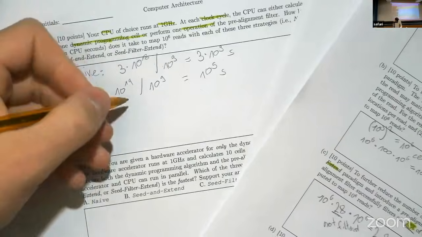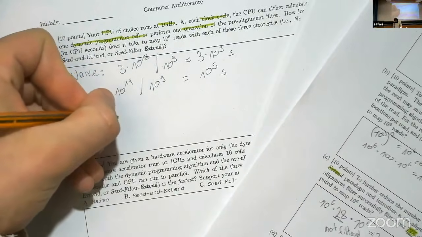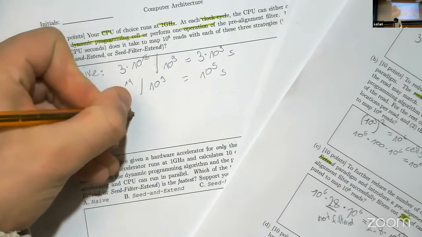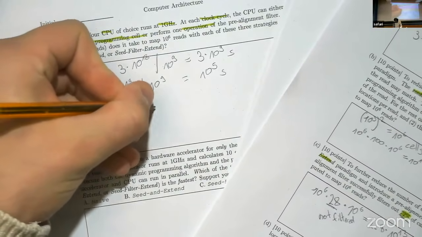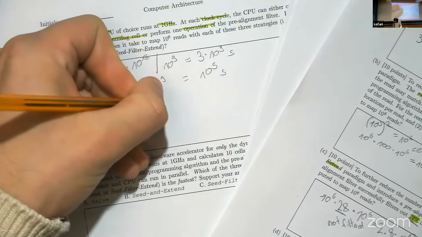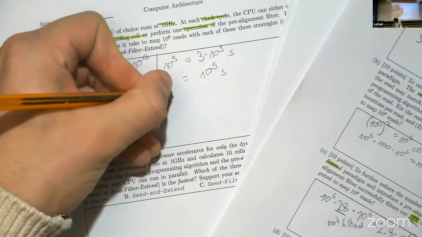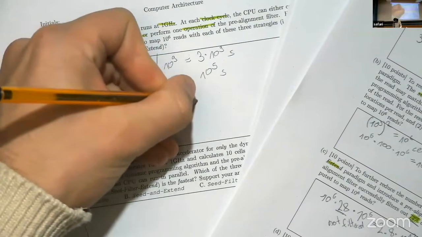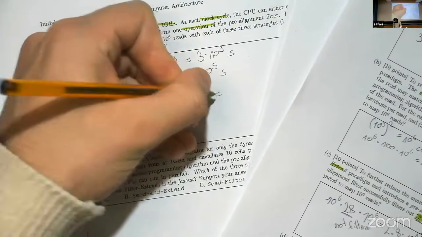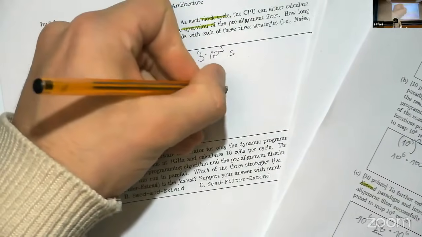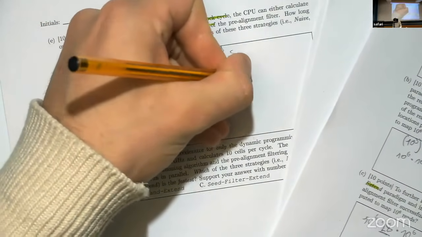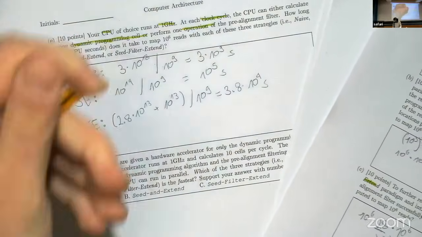So you have 2.8 times 10 to the 13 plus 10 to the 13, divided by 10 to the 9. That's 3.8 times 10 to the 4 seconds.